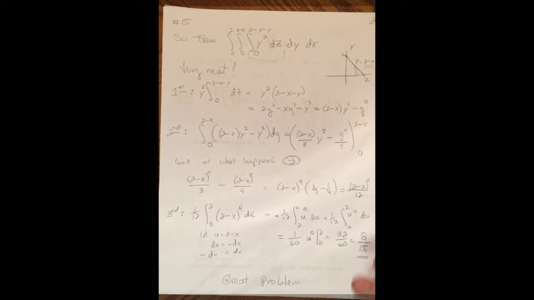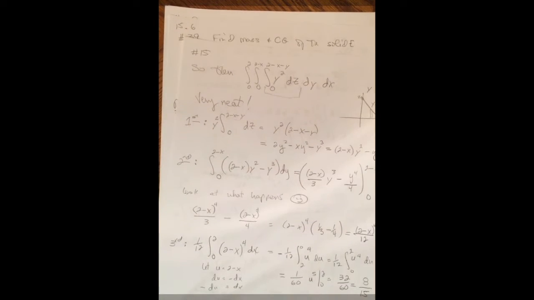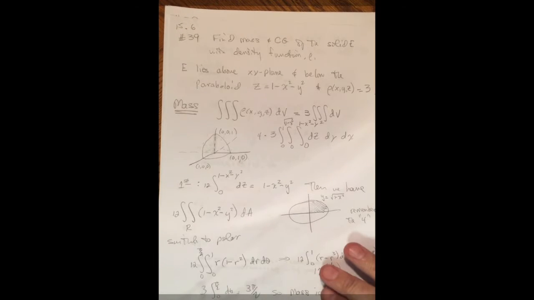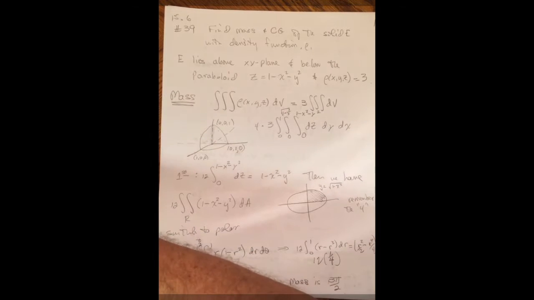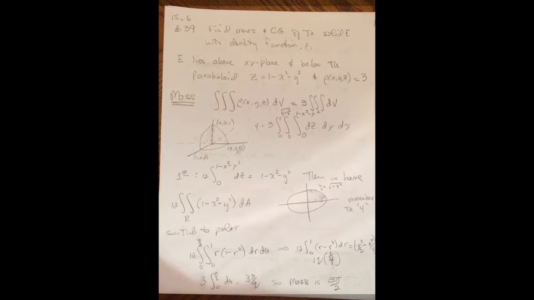Okay, well, I think I've got one more. Yeah, this is number 39. Now, 39 is a mass and CG problem.